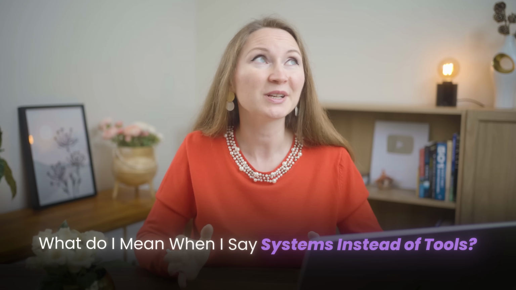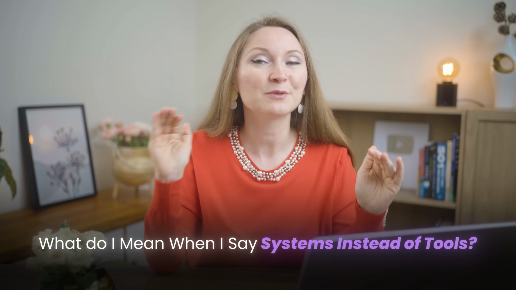So what do I mean when I say systems instead of tools? A tool is something that you open, you use it once, and close. A system is something that runs in the background and does the work for you repeatedly.